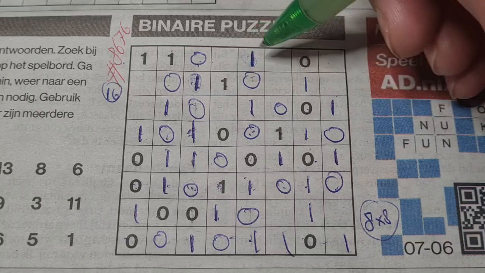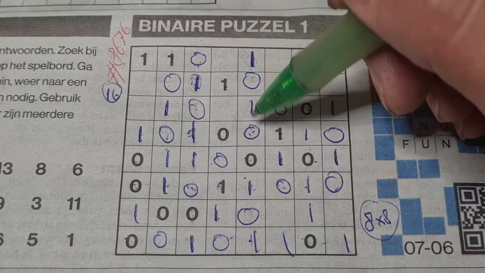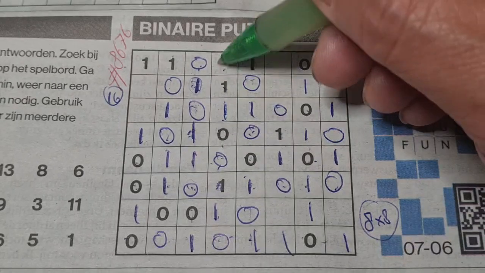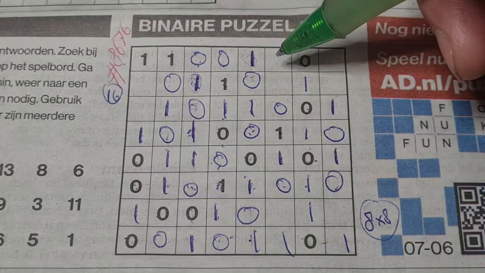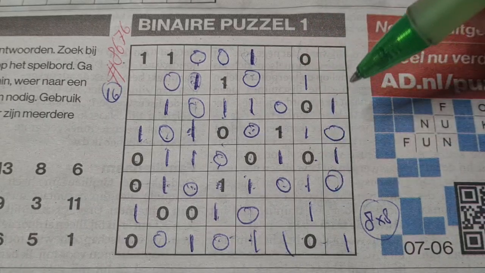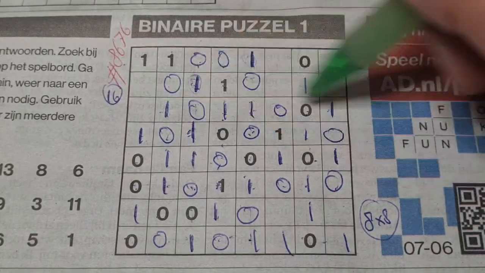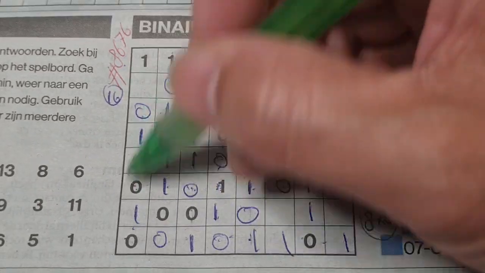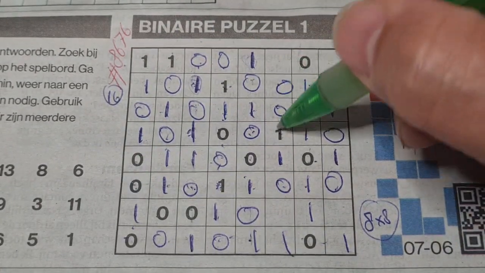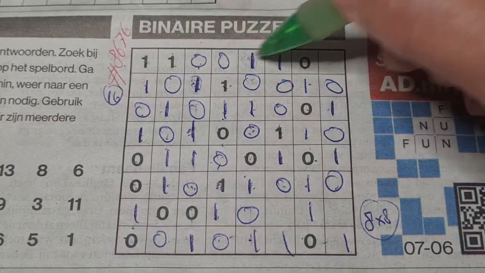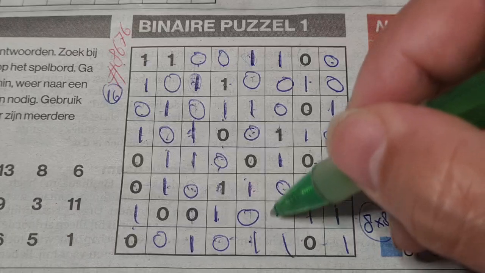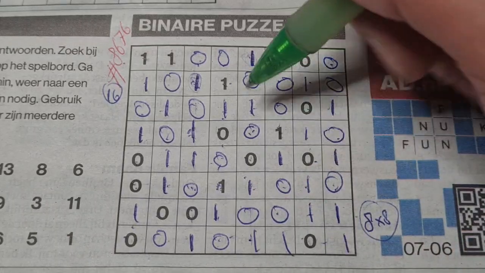Well, 1, 2, double O, here one, there one. Double one, here no, there no. Ooh. Well. 1, 2, 3, 4 ones, so the rest are O's. 1, 2, 3, 4 O's, so the rest are 1s. 1, 2, 3, 4 ones, so the rest are O's. Double O, here one, there one. 4 ones we have here, so the rest are O's. 4 O's we have here, so the rest are 1s. Double one, here no, there no. Finished in 3 minutes.